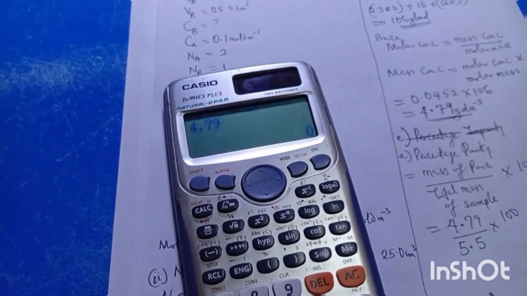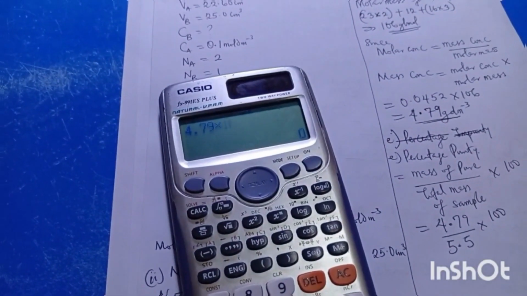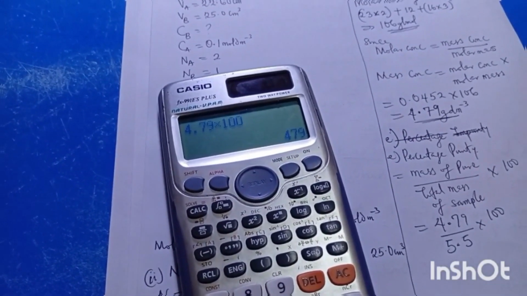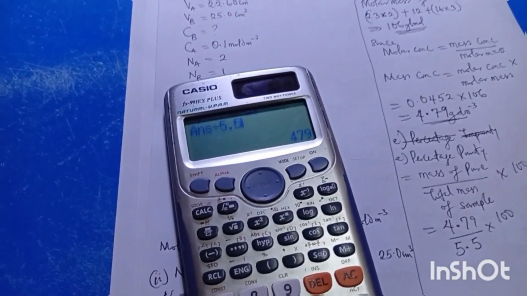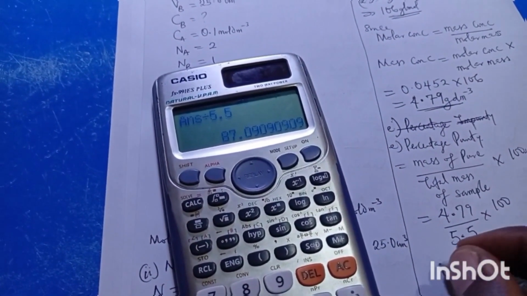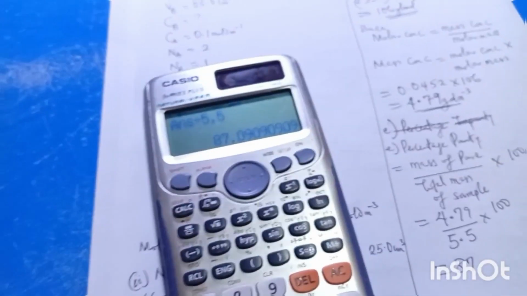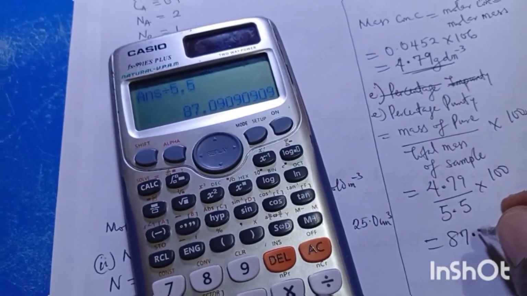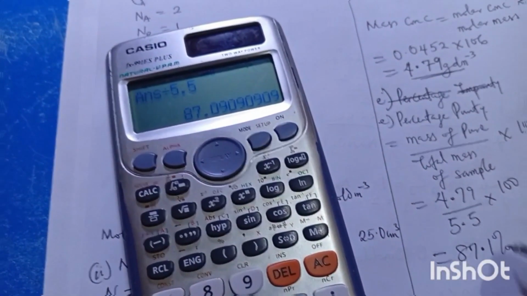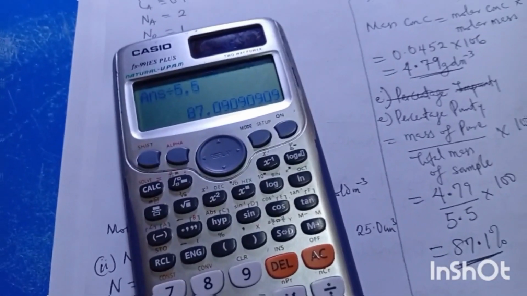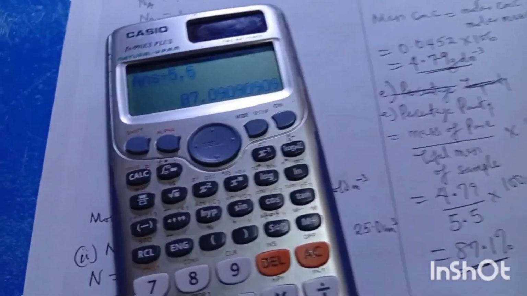4.79 times 100, answer divided by 5.5. So we are having 87 point approximately. We have 0.9, but let's say approximately 1%. So this is the percentage purity of the compound.